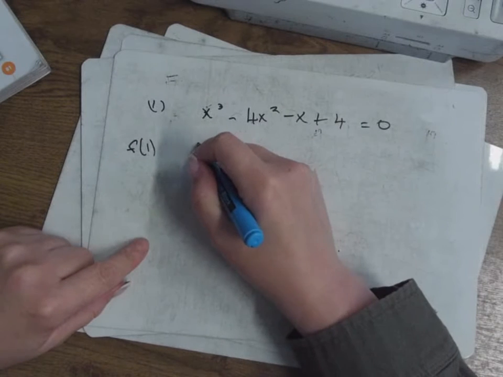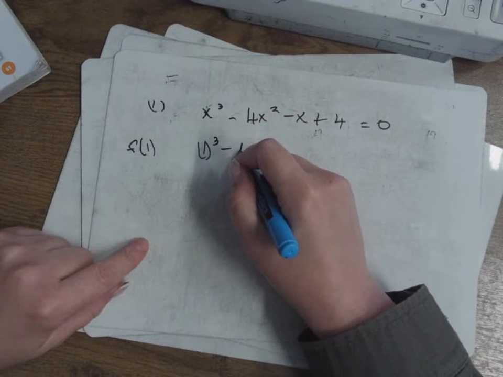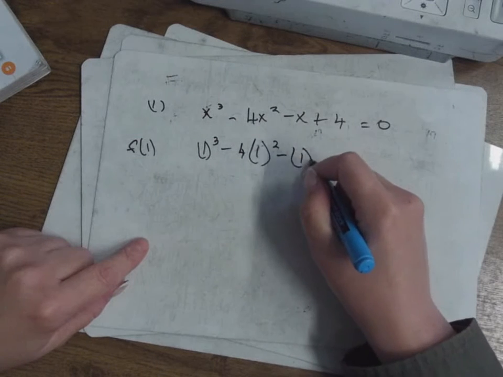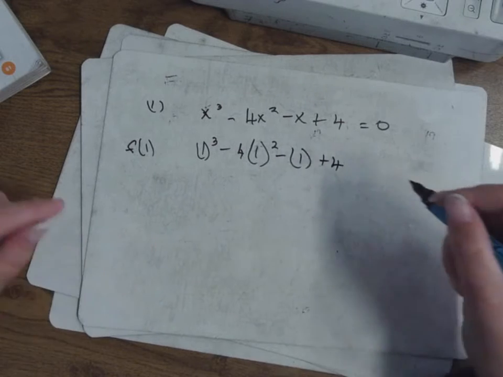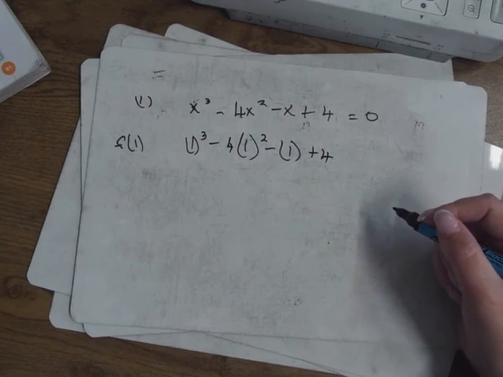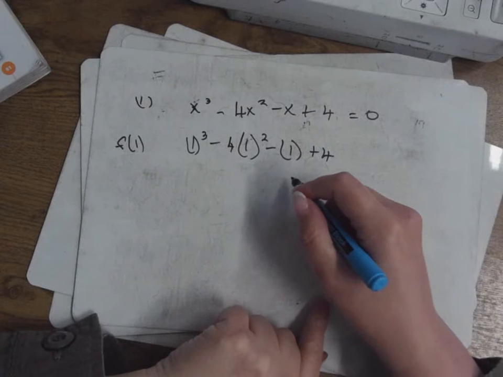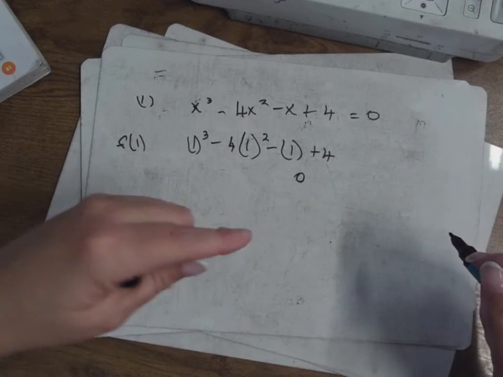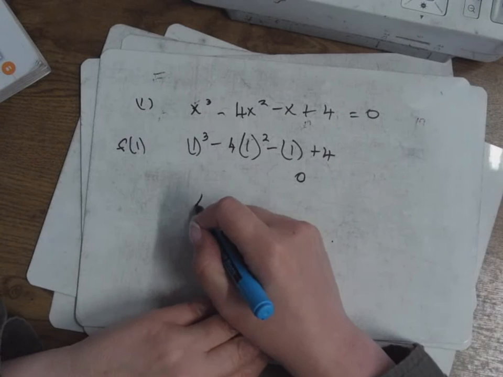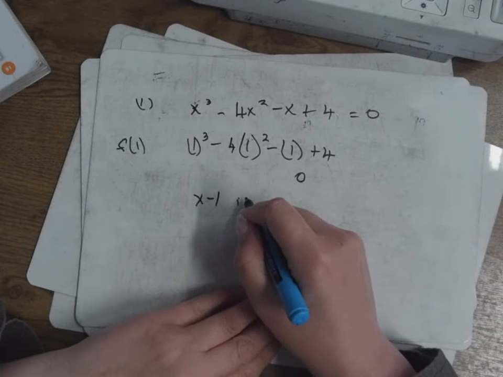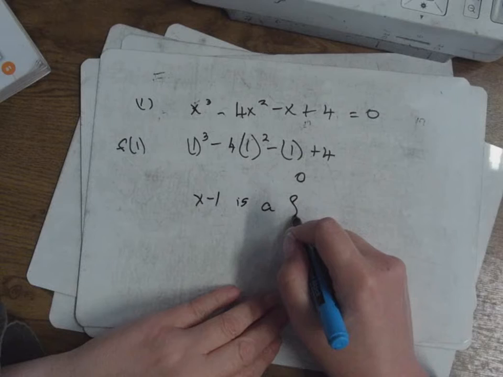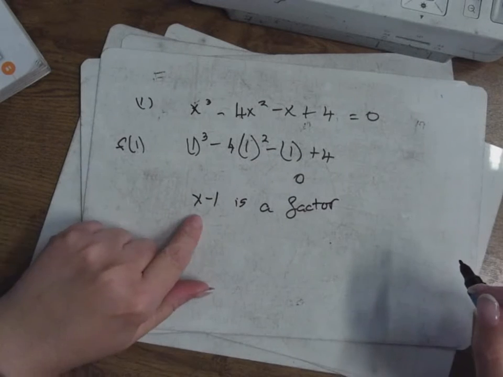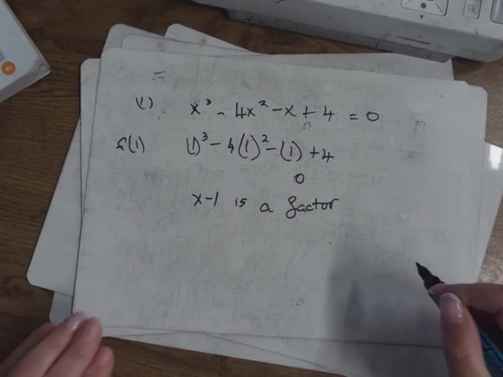You have to guess the first one, so you try, does 1 work? Everywhere I see an x, put in a 1. 1 cubed minus 4 times 1 squared minus 1 plus 4, and into the calculator with that and see, does it work out? I think it works out to be 0, does it? Yeah, okay. So that means 1 is the solution. So if 1 is a solution, that means x minus 1 is a factor. That's the factor theorem right there. If you have a solution, x, the opposite sign of the solution is a factor, okay?